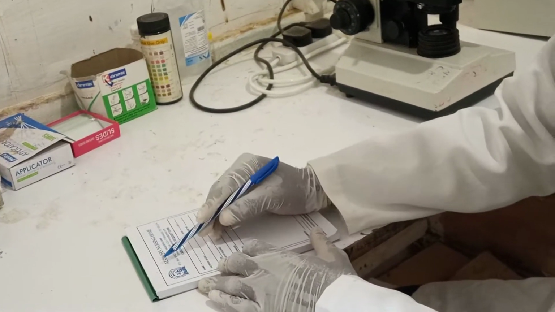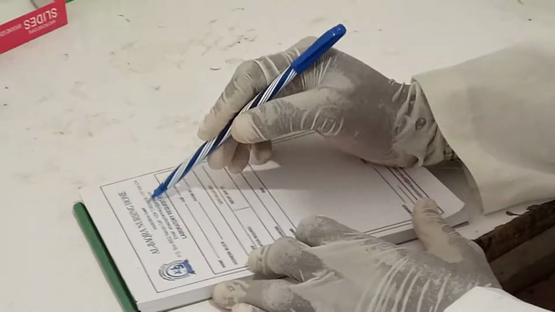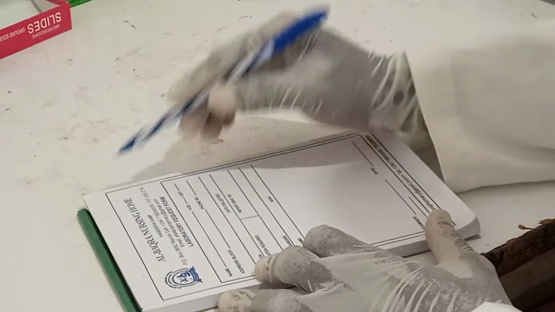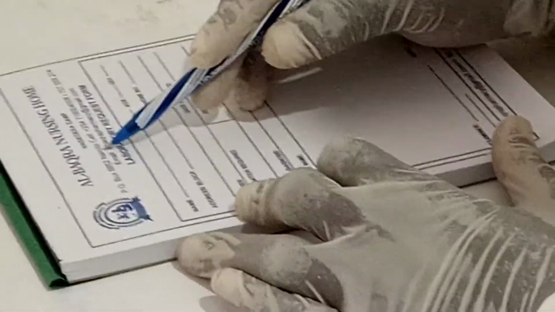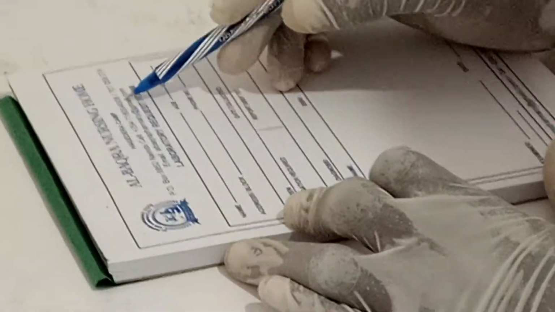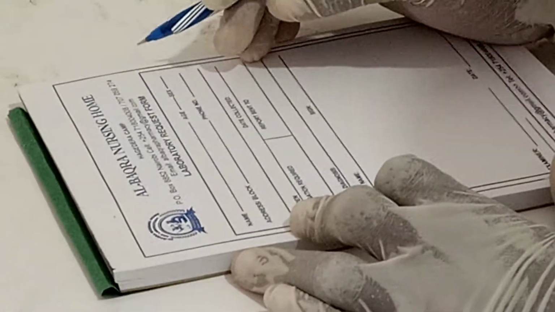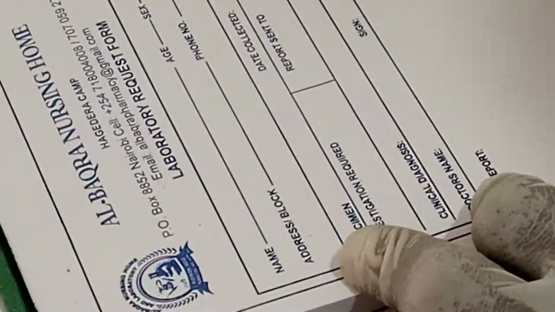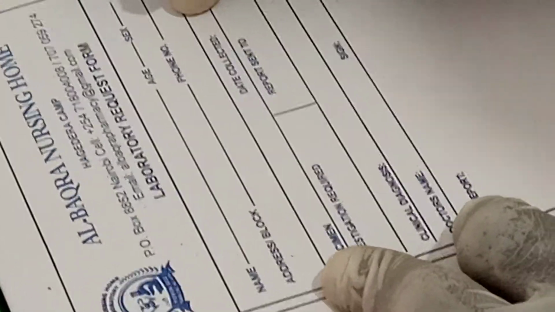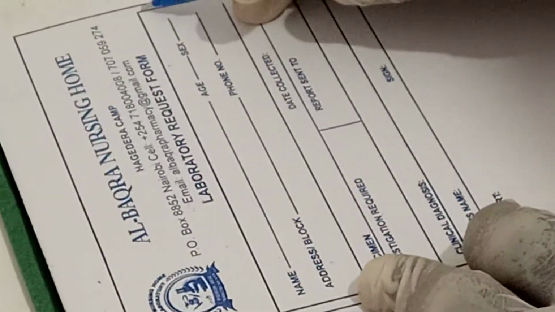So here is the name of the hospital. Also here is the logo. Also here we have the PO Box 8852 Nairobi, and the call number of this hospital. Also here is the Gmail of the Al-Baghra Pharmacy, gmail.com. Here is the lab request form.